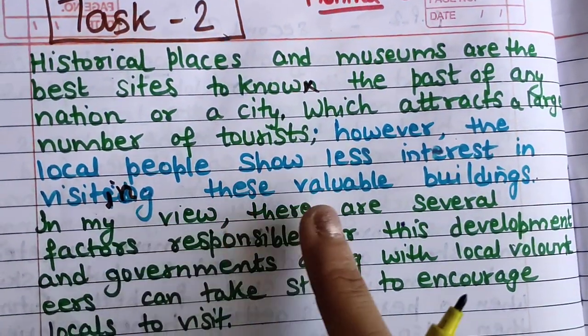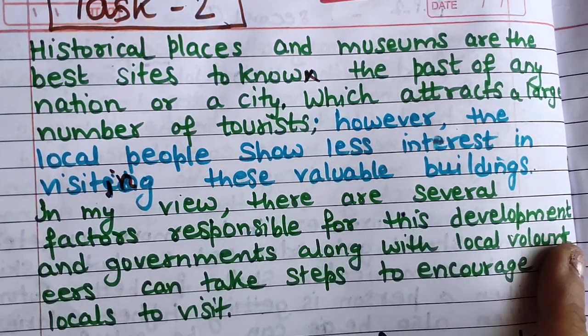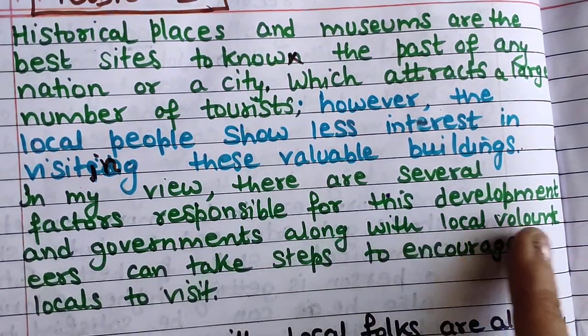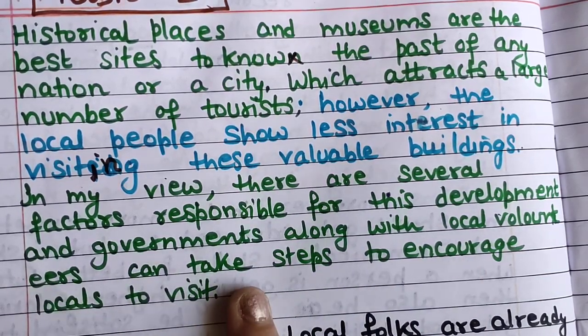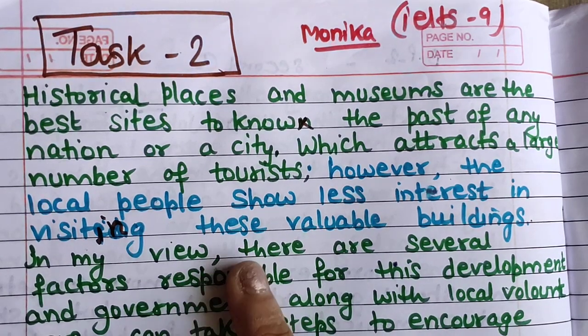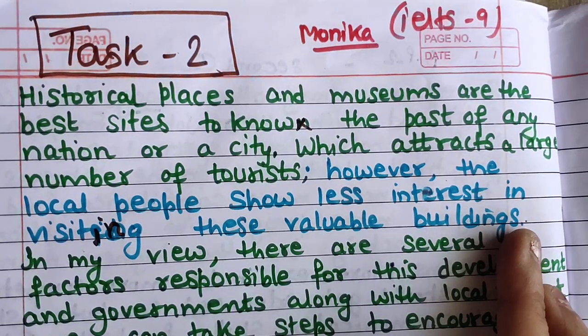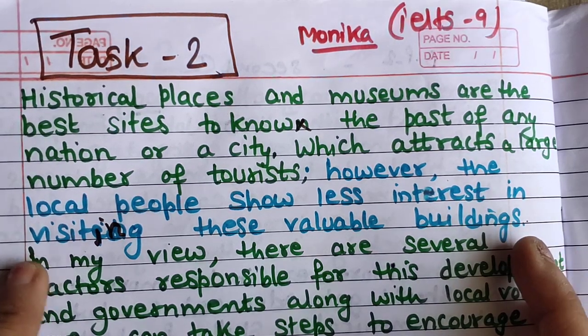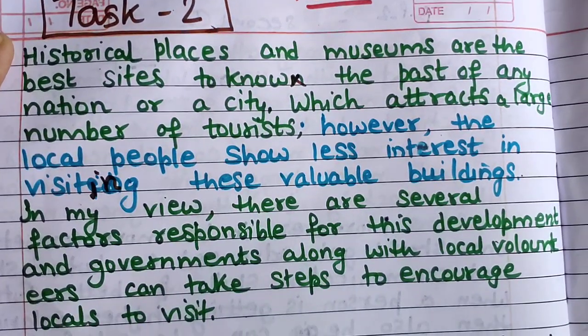Now, in my view, there are several factors responsible, meaning reasons for this development, and governments along with local volunteers can take steps to encourage locals to visit. So this is my introduction. One line is missing, that relating to tourists visiting these places. So please add this line before this line. This is my introduction, you can see this.